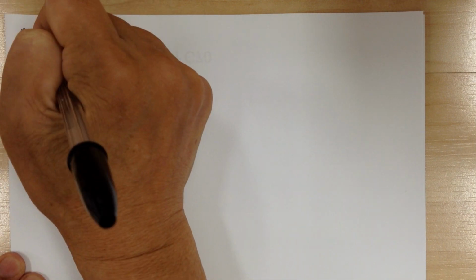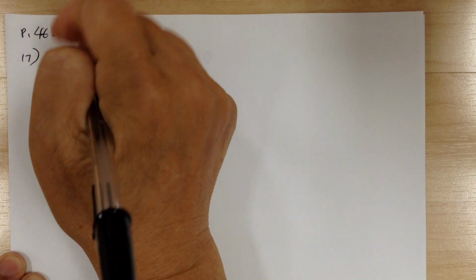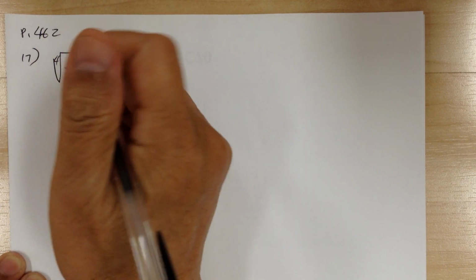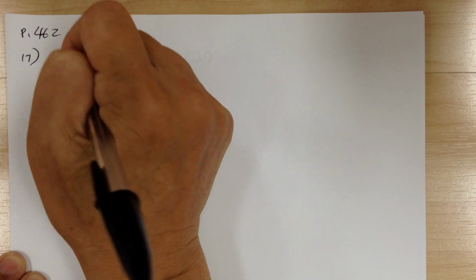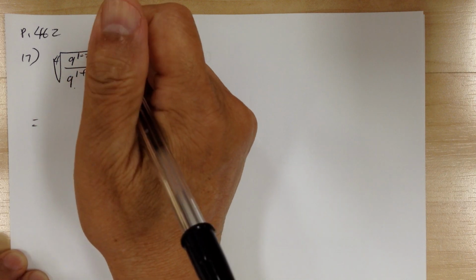Okay, you have the fourth root of 9 to the 1 minus pi over 9 to the 1 plus pi. Let's take the inside part first. When you divide, you have to use the quotient rule.